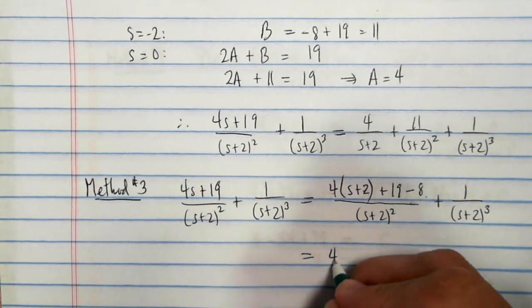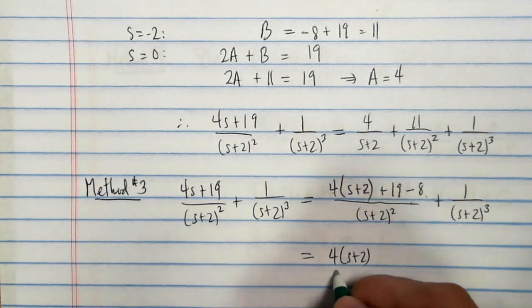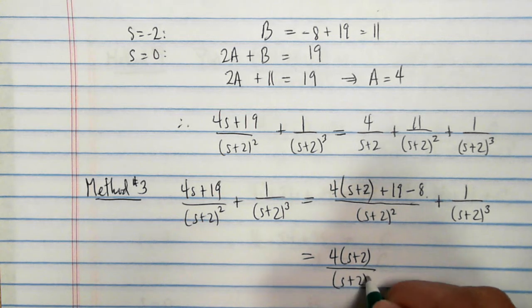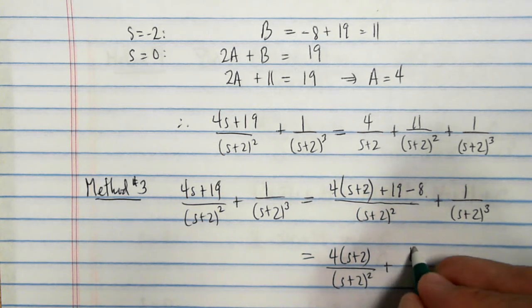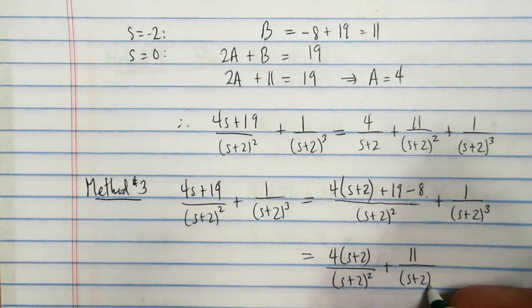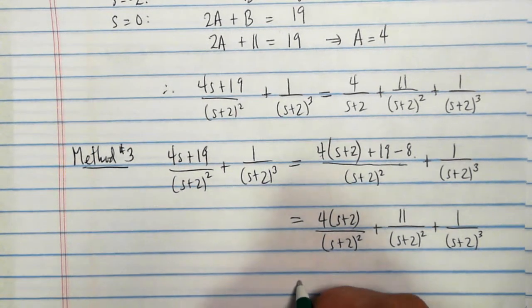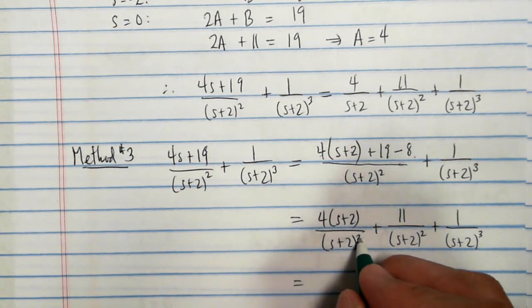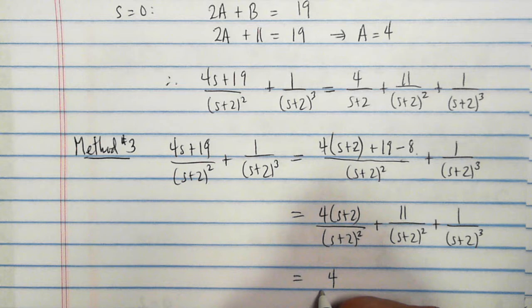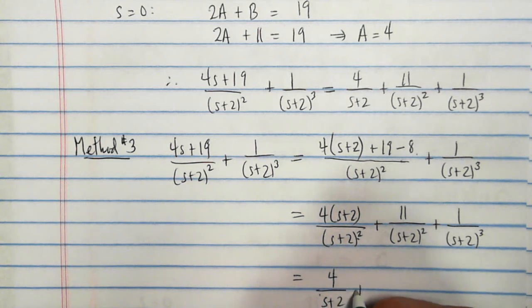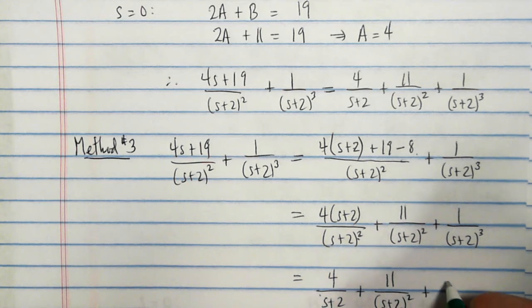So that's equal to 4 times s plus 2 over s plus 2 squared plus 11 over s plus 2 squared plus 1 over s plus 2 to the third. And then this last fraction, s plus 2, cancels one of the s plus 2's in the bottom. I get 4 over s plus 2 plus 11 over s plus 2 squared plus 1 over s plus 2 to the third.